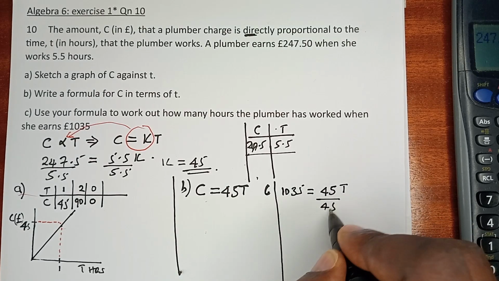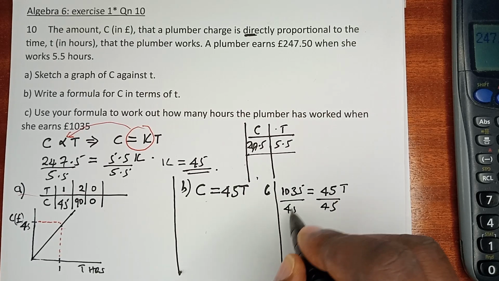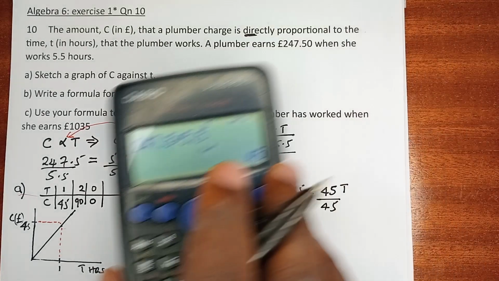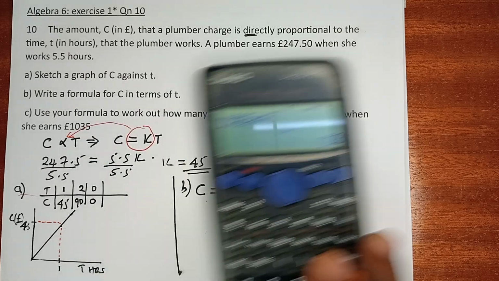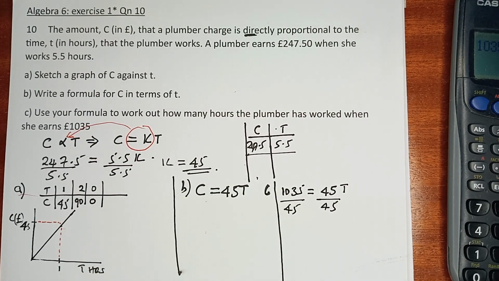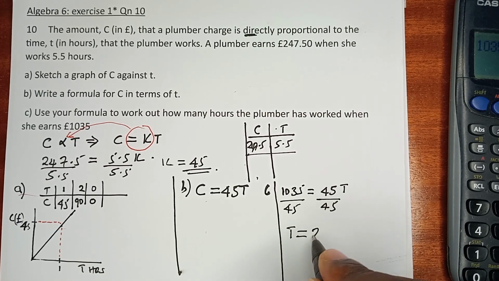Divide by 45, divide by 45, and it is very simple. This one is 10.35 divided by 45, and we get 23 hours. So for her to be paid £10.35, she must have worked for 23 hours.